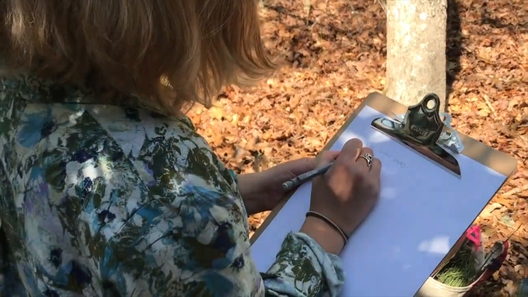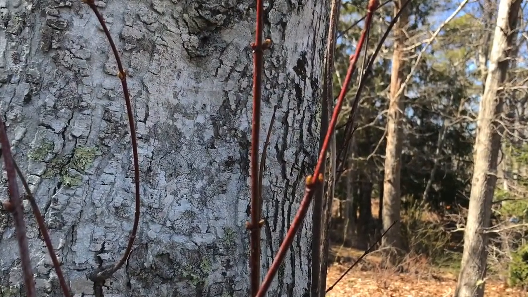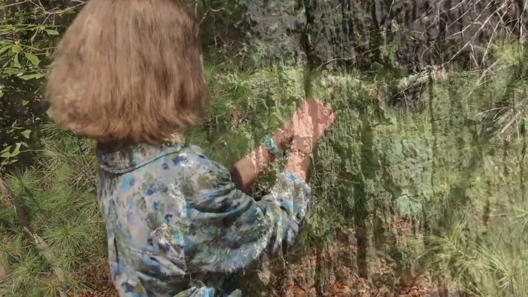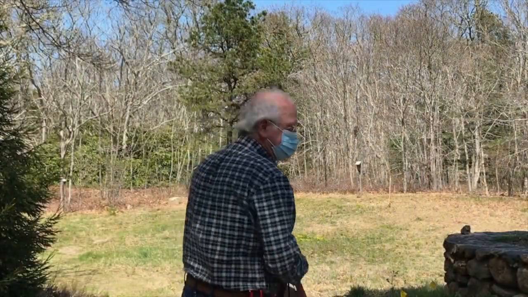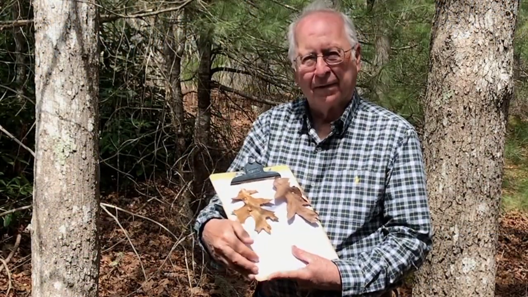The information we have to collect: we have to look at the bark, we have to look at the branching arrangement, we have to see whether it has needles or leaves, and we need to record if we see any life on it. So, if we're ready to start, we're going to go out into the woods and see what we can find.